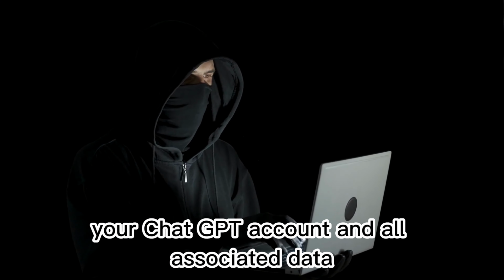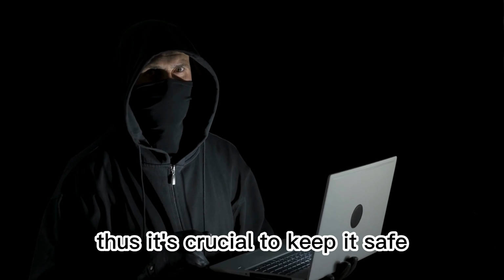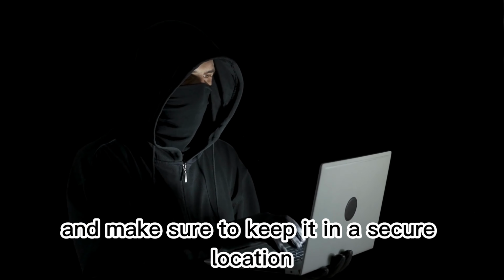Your ChatGPT account and all associated data can be accessed with your API key, thus it's crucial to keep it safe. Don't share it with anyone and make sure to keep it in a secure location.